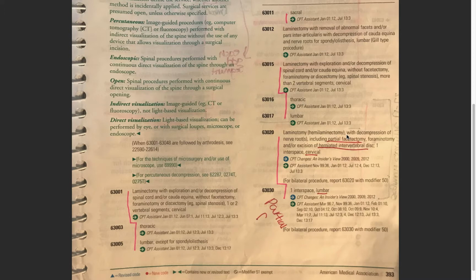Now let's look at the code range that includes the foraminotomy, facetectomy, and excision of a herniated disc. Look at 63020. This is a laminectomy, but it's a hemilaminectomy. So that means hemi means partial, without decompression of a nerve root, including partial facetectomy, foraminotomy, and/or excision of a herniated disc. When a laminotomy or laminectomy is done for a herniated disc, you're most likely going to be coding from this code range. 63020 is for one interspace, so in between two vertebral segments. So if it says L1, L2, that's one interspace.